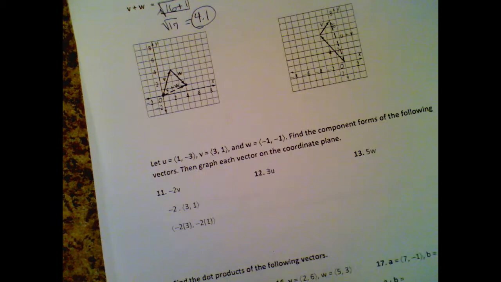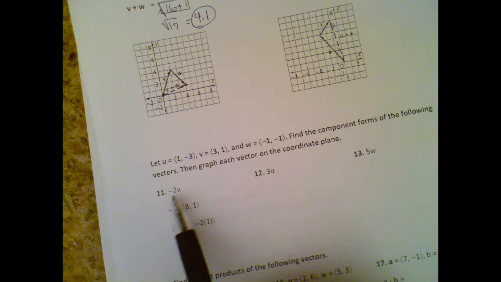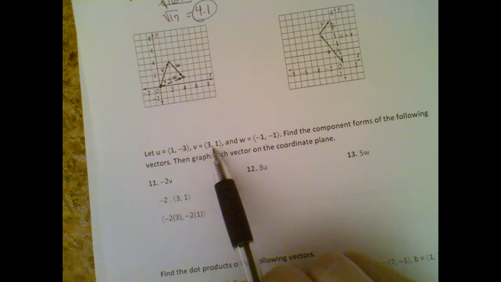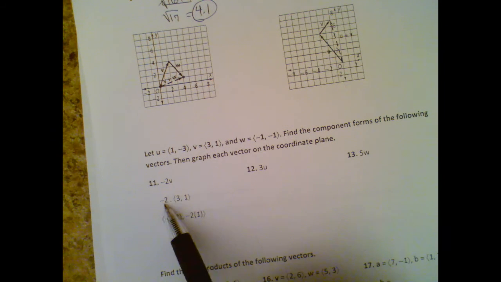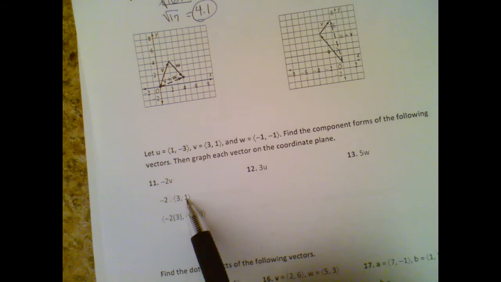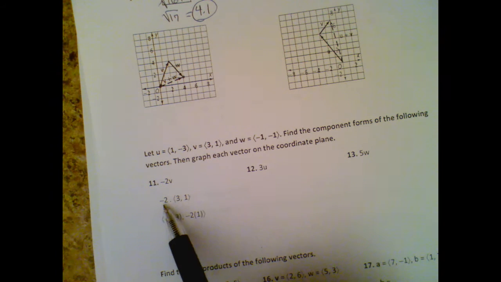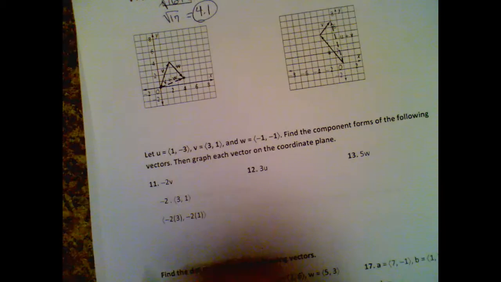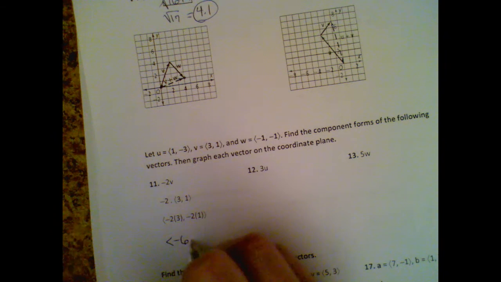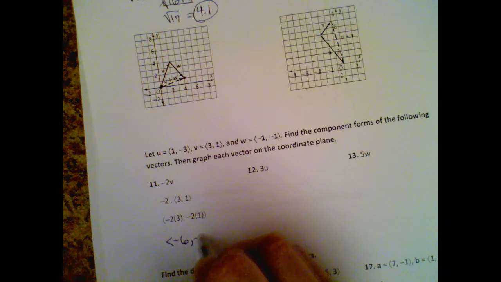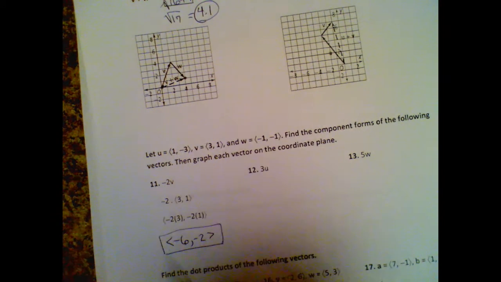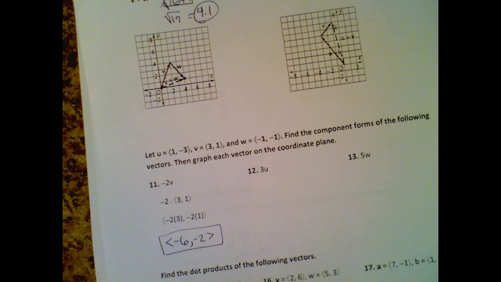Alrighty, this next one, they want us to take -2 times our vector v. So our vector v is 3, 1, so we're going to take -2 times that. Use our scalar multiplication, so multiply -2 times both of those numbers. So -2 times 3, we get -6. -2 times 1 is -2. And then we're going to just leave our answer in component form, and you do not need to go ahead and graph them.